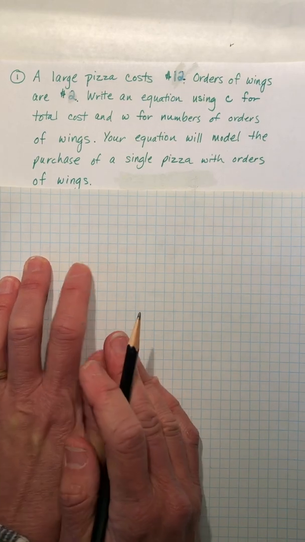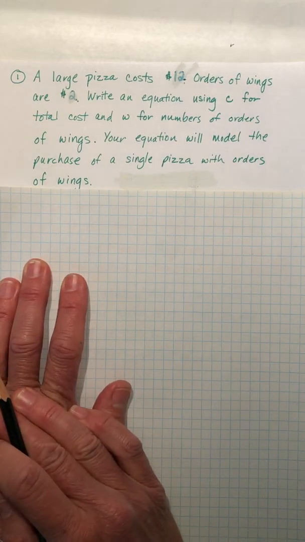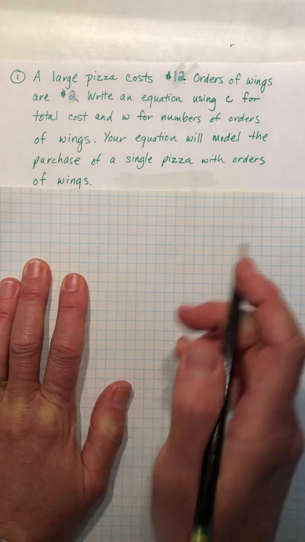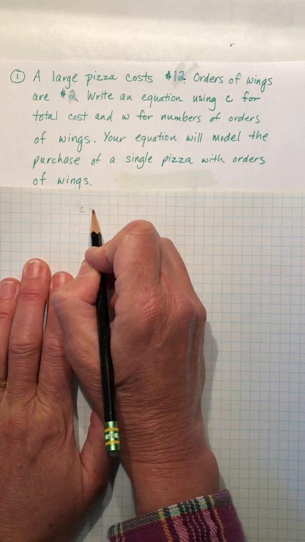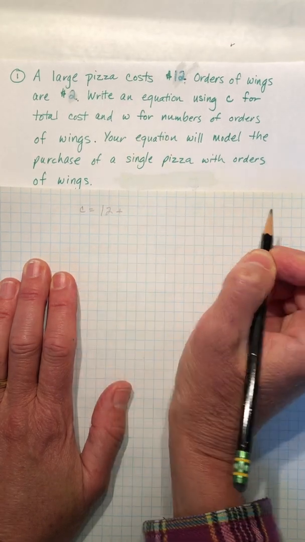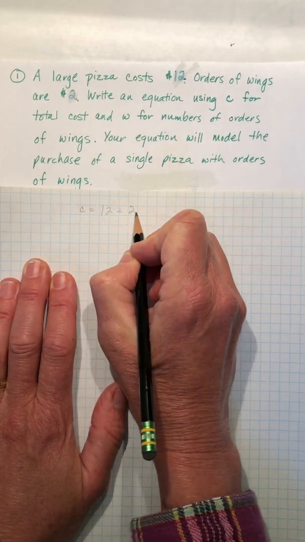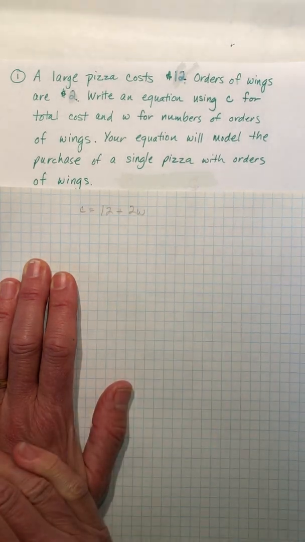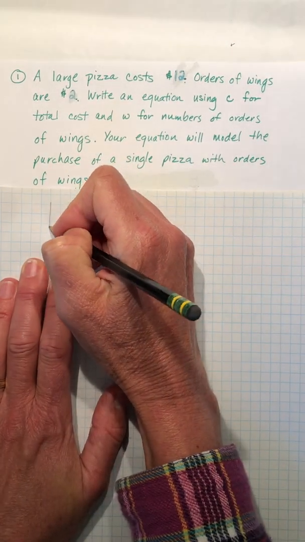So let's see. If we are starting with the pizza cost of 12 and the orders of wings are each $2, what's the rate of change? The rate of change is $2 per order of wings. So the cost of the pizza equals the $12 plus the $2 per order of wings. And let's make our table.